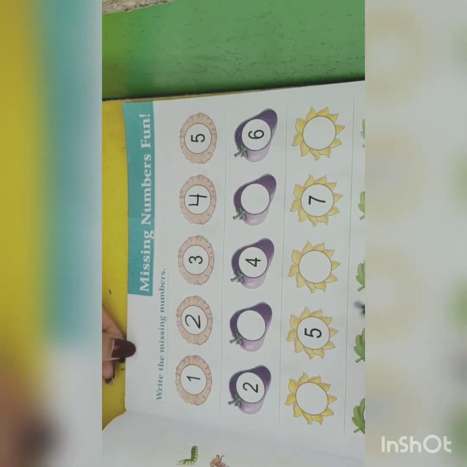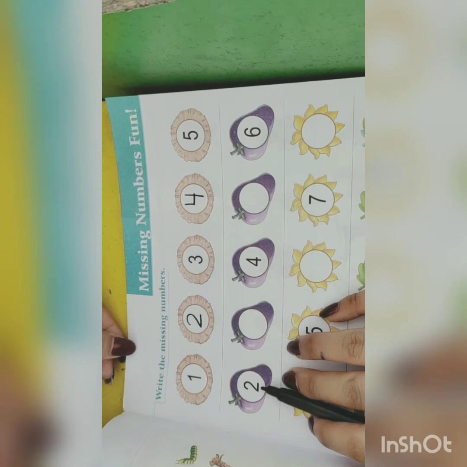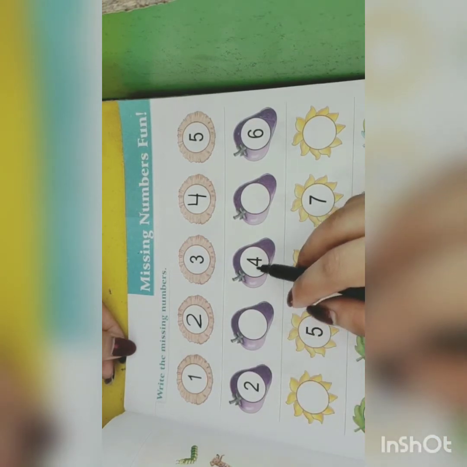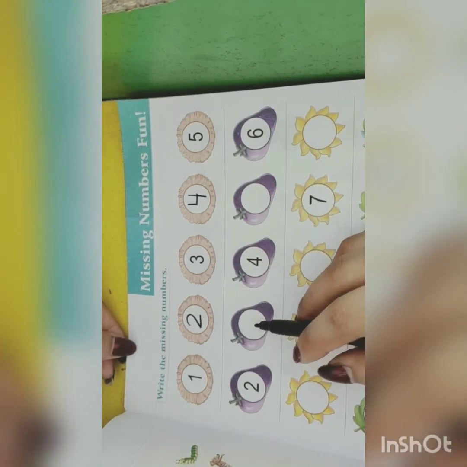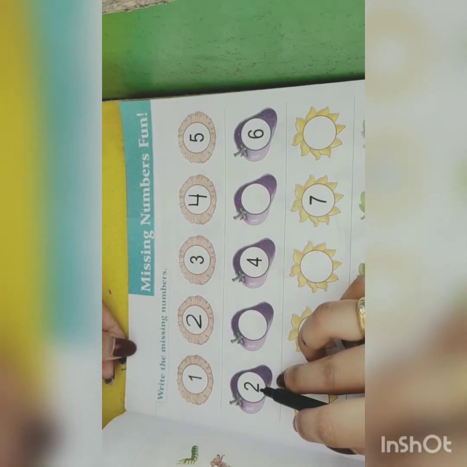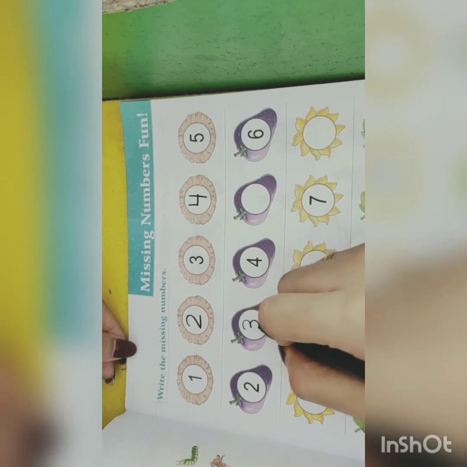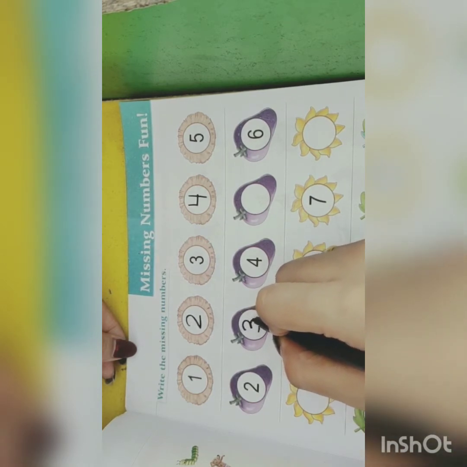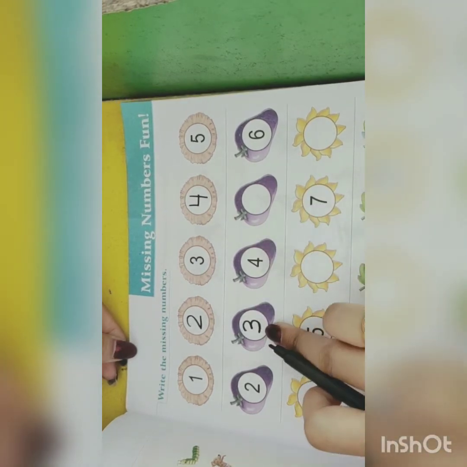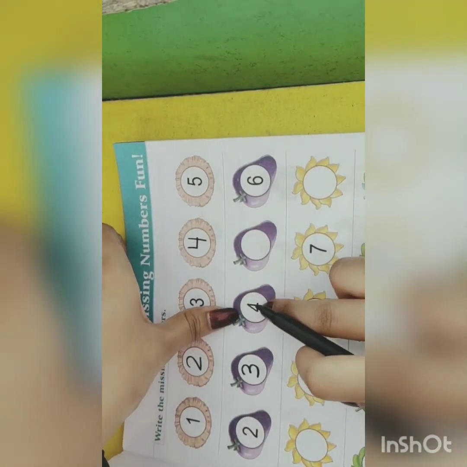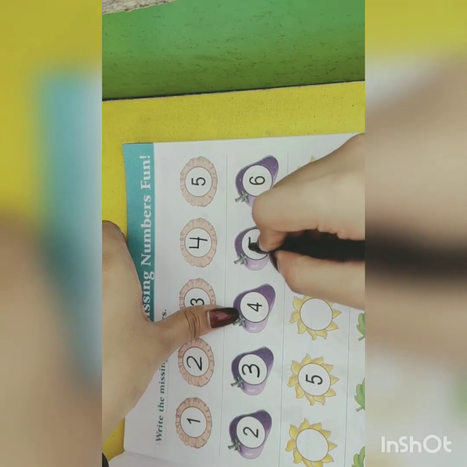Now, tell me that this is 2, right? So, what comes after 2? Obviously, it is 3, right? 2 के बाद क्या आता है? 3. So, between the 2 and 4, 3 is missing, right? 3 गायब है, right? So, हम यहाँ पे क्या लिखेंगे? 2 के बाद 3 आते हैं, okay? So, we will write 3. After 3 comes 4. 4 के बाद क्या आते हैं? After 4 comes 5. See?